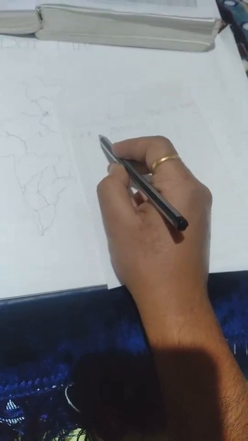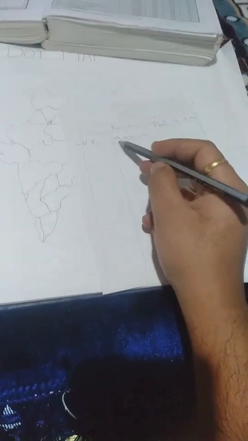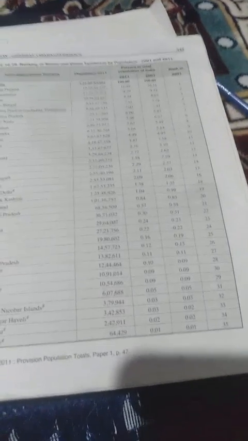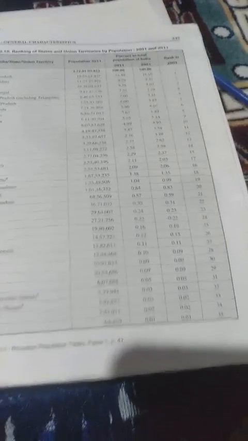You'll make 4 columns, and then you'll start with number 1, Uttar Pradesh. I wrote UP because I don't have any space, but you have to write Uttar Pradesh. Then you have to write the population of Uttar Pradesh. Now what is the population of Uttar Pradesh? It's 19,95,81,477, a figure that's not even understandable. That's a huge number. So we write it here.